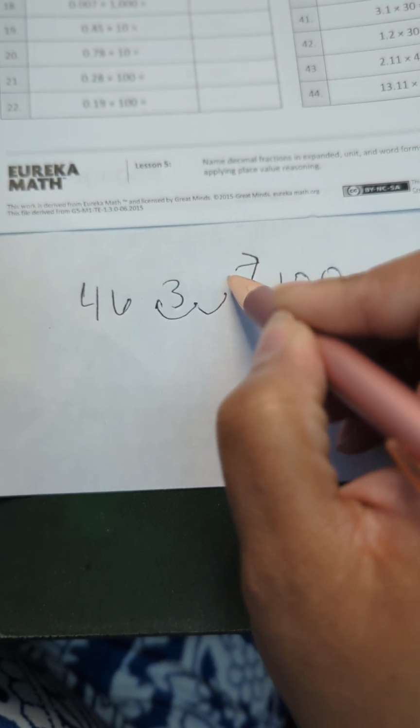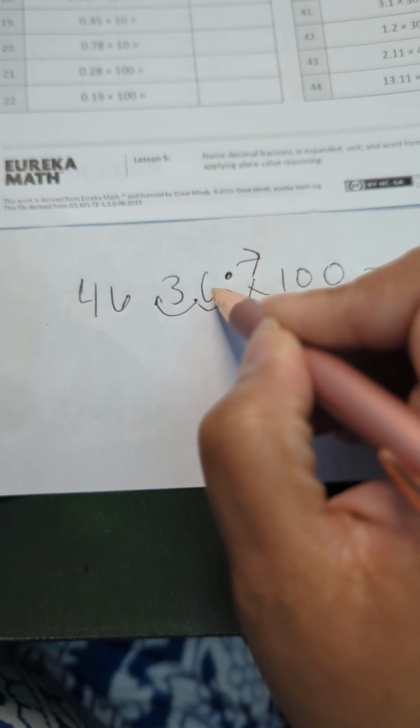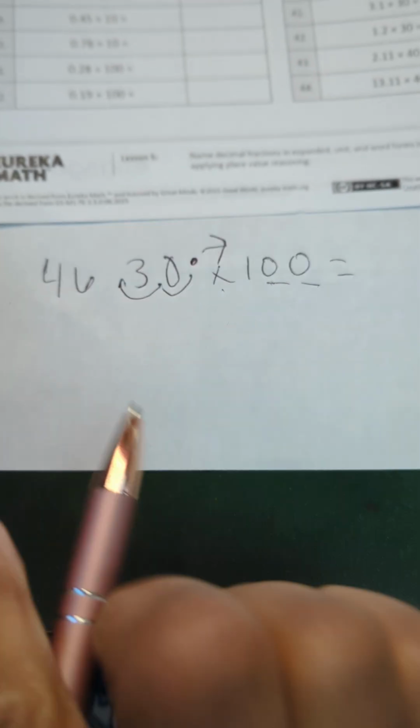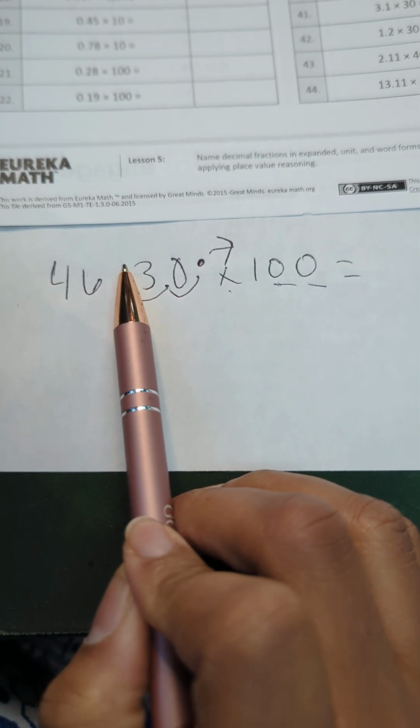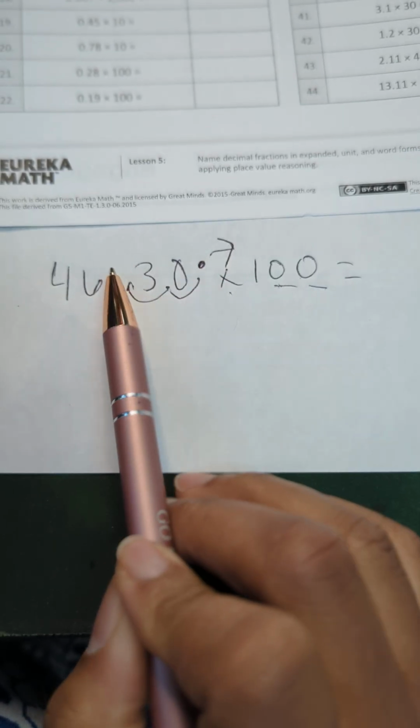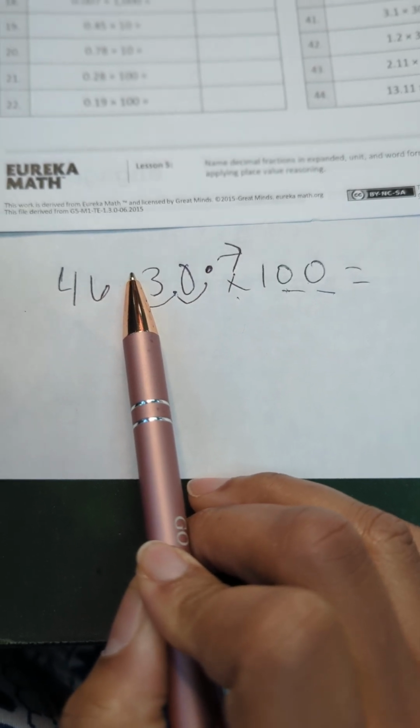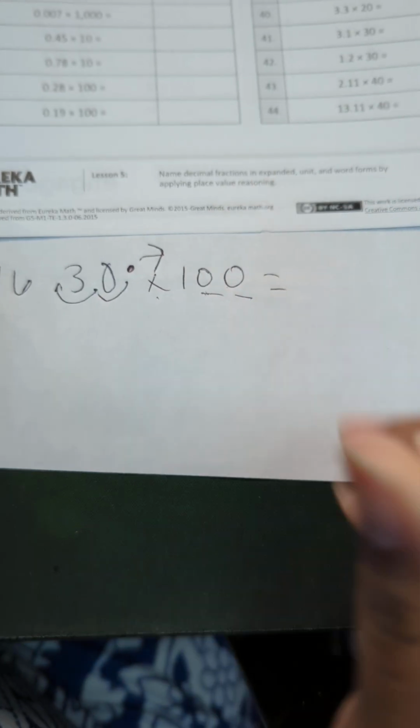Let's move our decimal: 1, 2. Replace the decimal and fill in the empty space with a 0. Good. You're going to ignore this decimal now because you just moved it 2 place values. So our new number is 4630 with a decimal at the end.